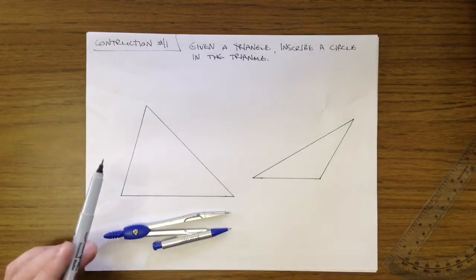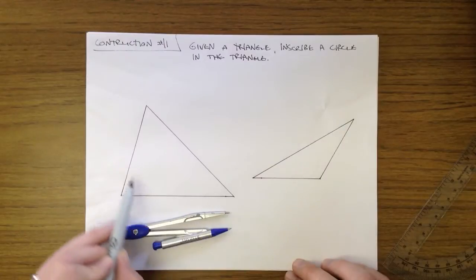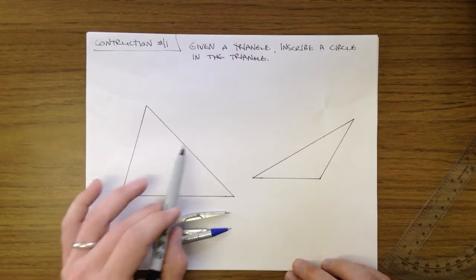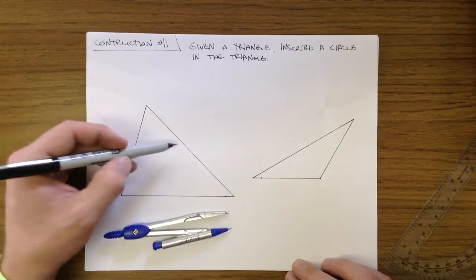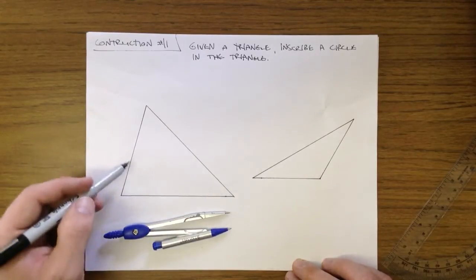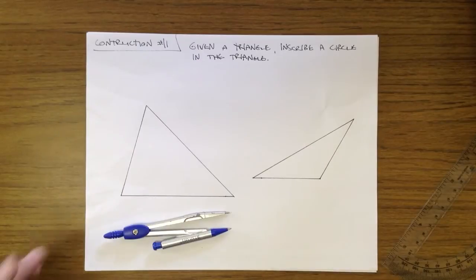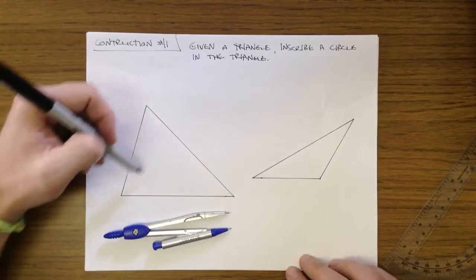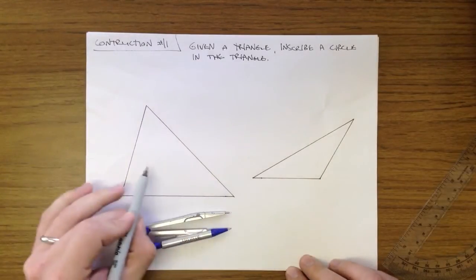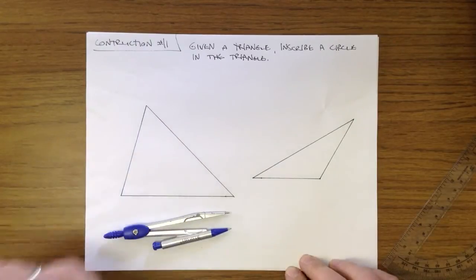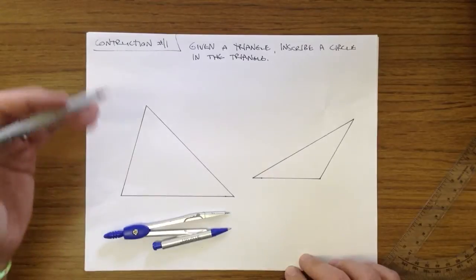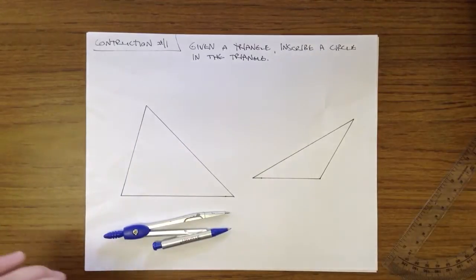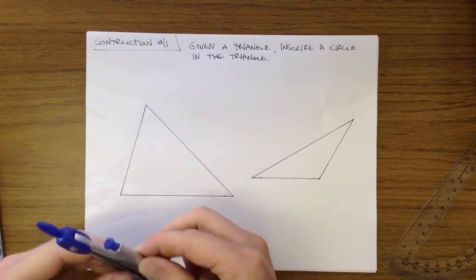So what we're going to do is basically draw a circle that's going to intersect each one of these sides at exactly one point. Or think of it this way, each side of our triangle is going to end up being a tangent line on our circle. And the way we do that is we're going to bisect each angle, or at least two of them, and we've learned before that the angle bisectors of a triangle are concurrent. They're going to intersect at exactly one point. So using that property, let's go ahead and see what happens here.